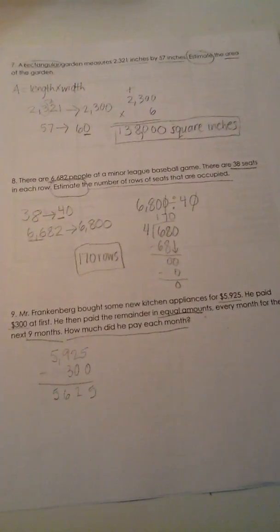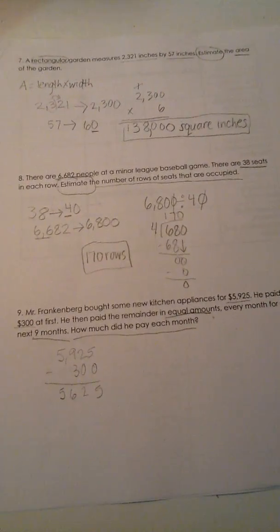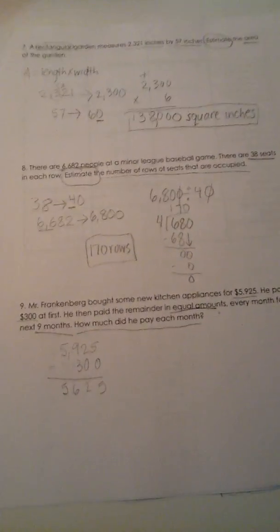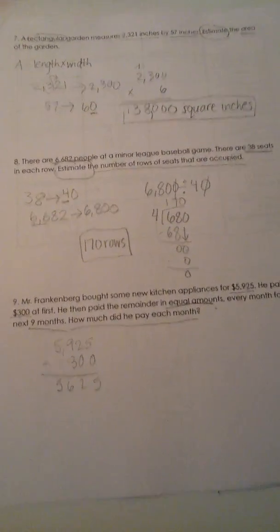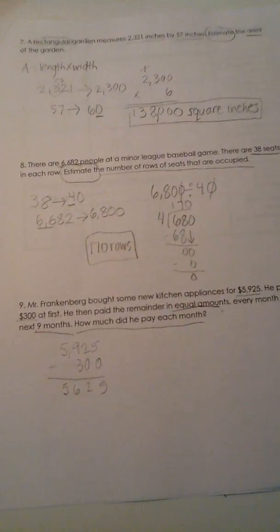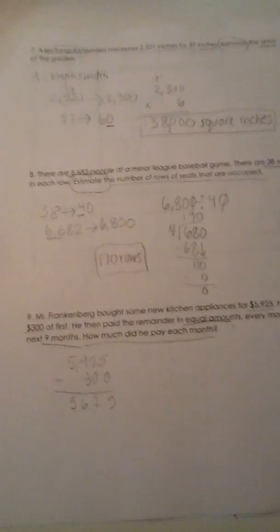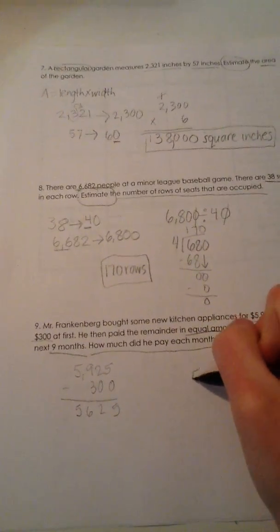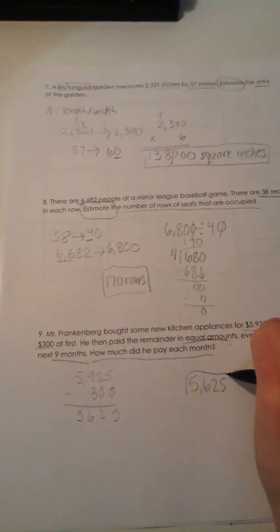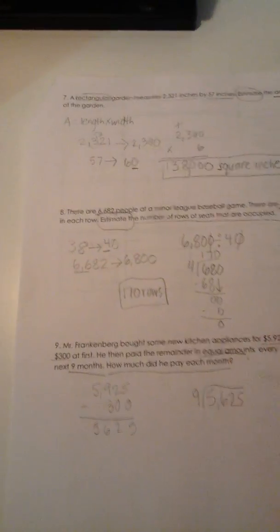Now it says that he then paid that amount in equal amounts every month for the next 9 months. So to figure out how much he paid each of those 9 months, we have to take our amount that he has left to pay and divide that by 9. So we're going to take 5,625 and we're going to divide that by 9, I'm sorry, because it's 9 months.